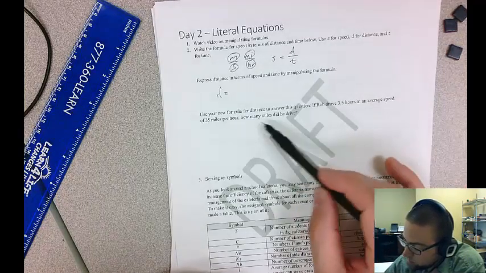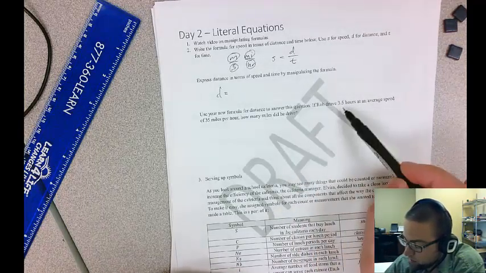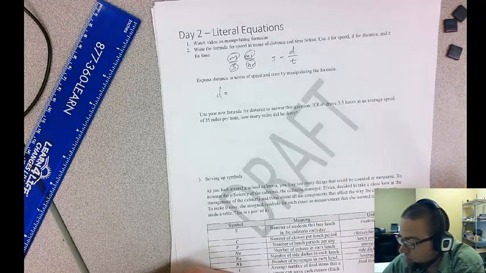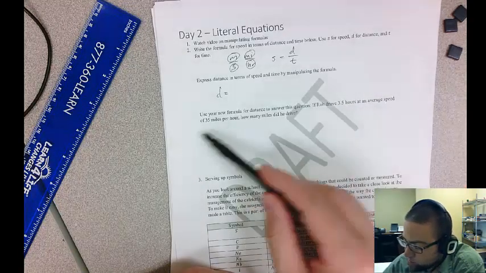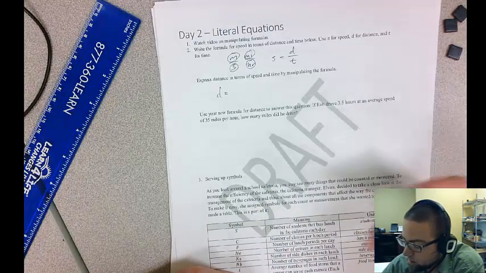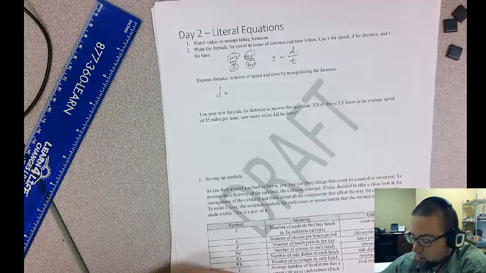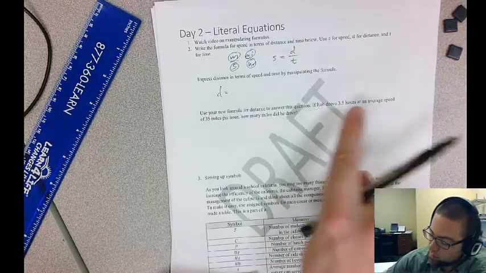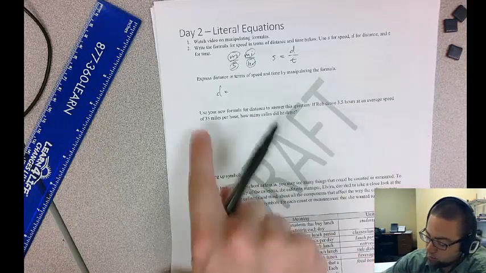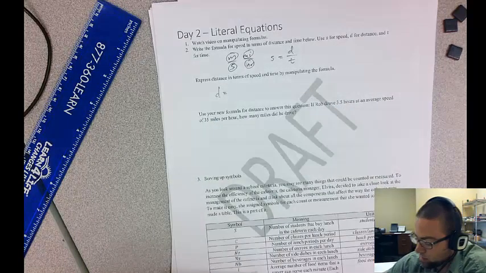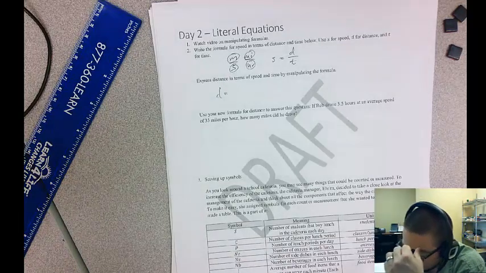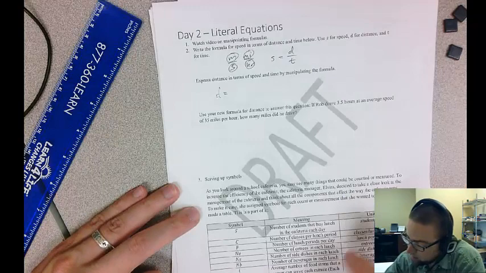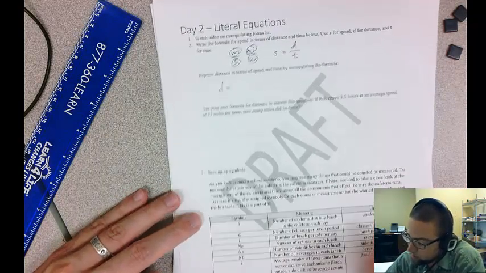Okay, and then you will solve for the distance with a particular example. So this is kind of a concrete example. If I plug in that Rob drove 3.5 hours and that his speed was 35 miles per hour, what was the distance, right? How many miles did he drive? So you can actually plug those in. Once you've manipulated the formula, you can plug in the values of 3.5 for t and 35 miles per hour for the speed.